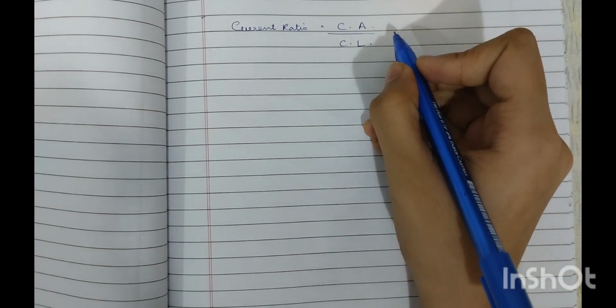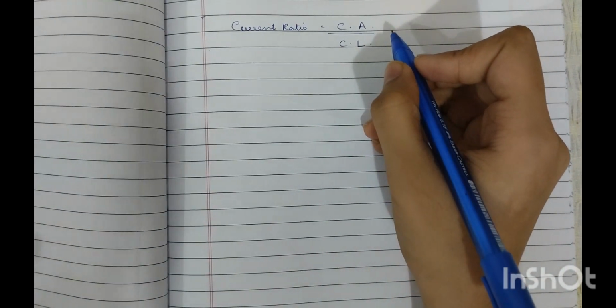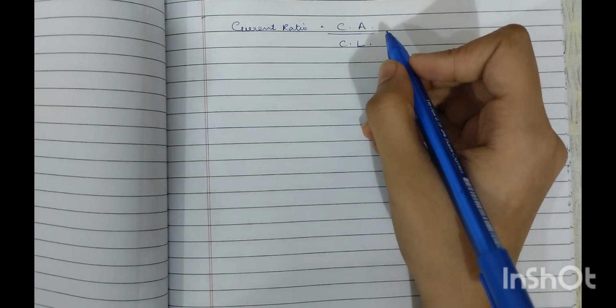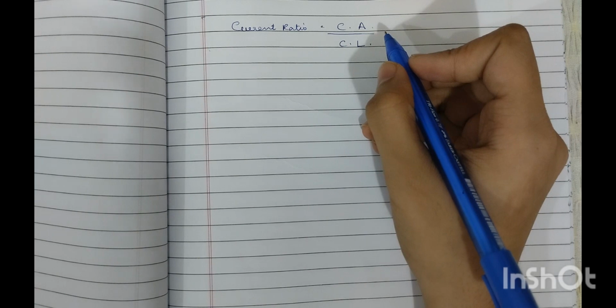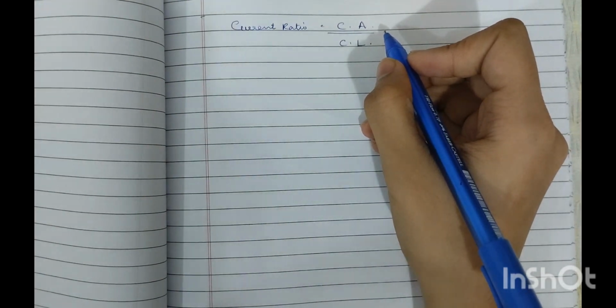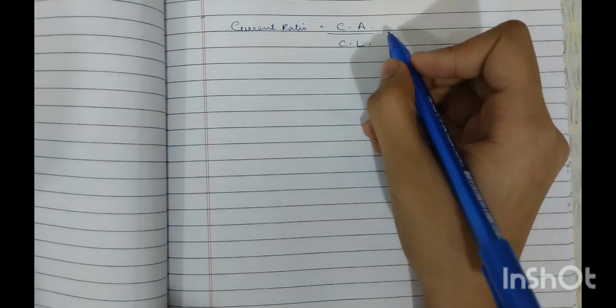So now what exactly are these current assets and current liabilities? Current assets are all those cash and cash equivalents such as bank or cheque, or any other assets that can be converted into cash or cash equivalents within 12 months of time or within the operating cycle of the business.